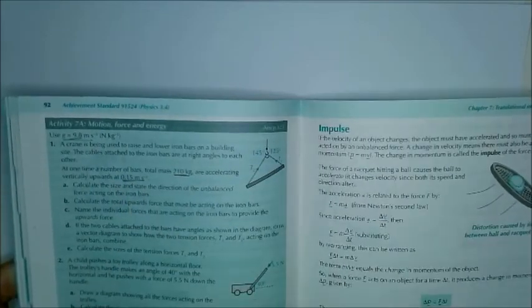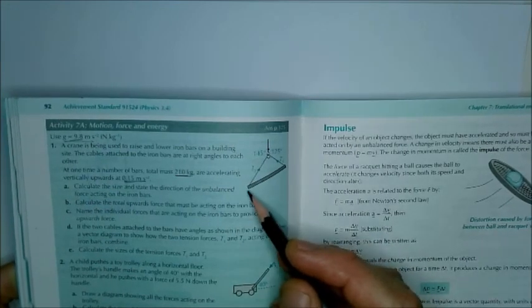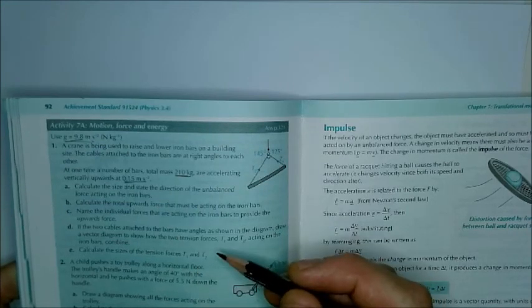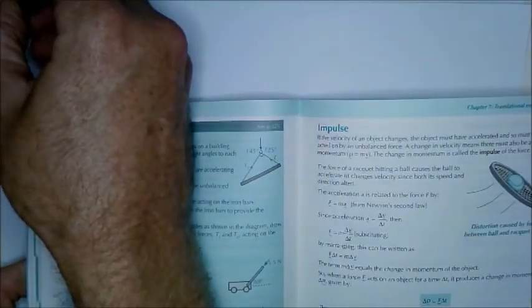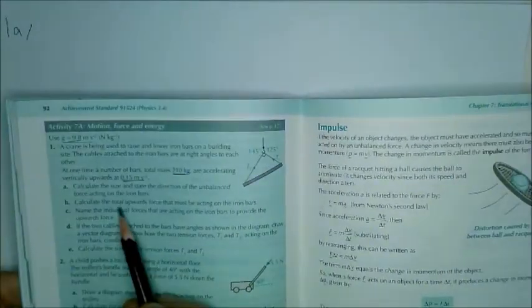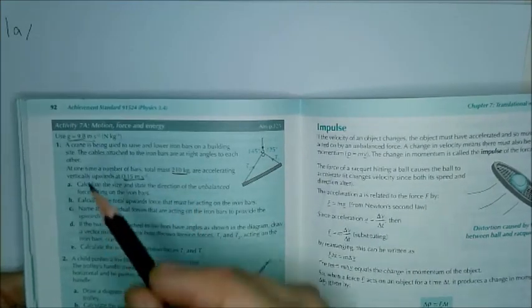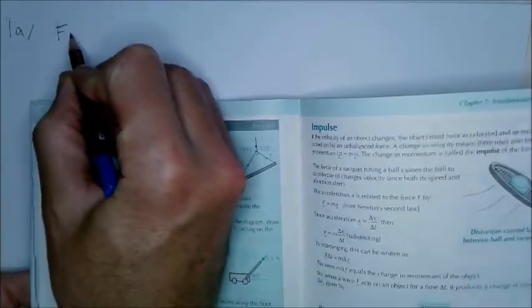So the first thing is to think, if I've got a mass being accelerated and I've got an acceleration, that means that that's the result of an unbalanced force. And the first question is to find the size and direction of the unbalanced force. So the appropriate equation, F equals ma.